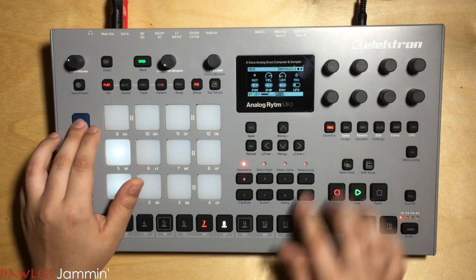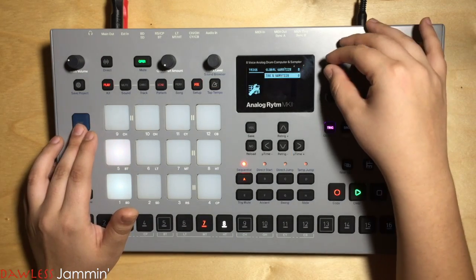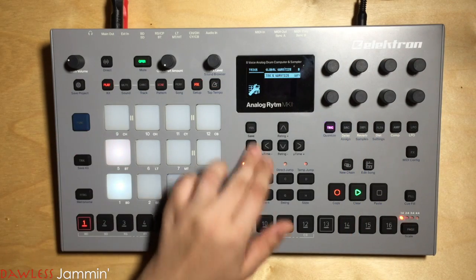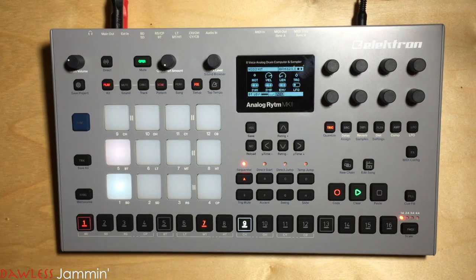By pressing function and trig, we can quantize our whole pattern or individual tracks. I only want track 5 quantized, so I'll choose the second option. Let's add some more instruments. This pattern is only 1 bar long right now.